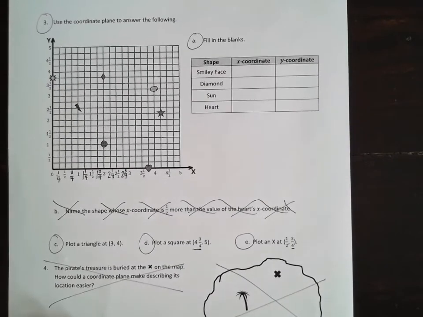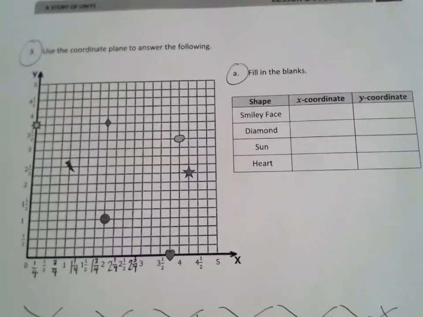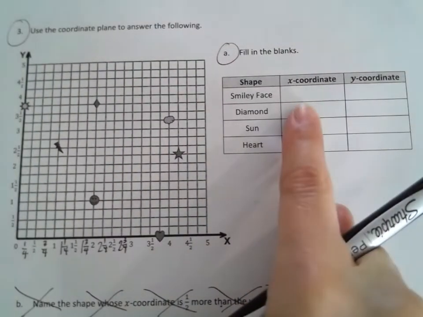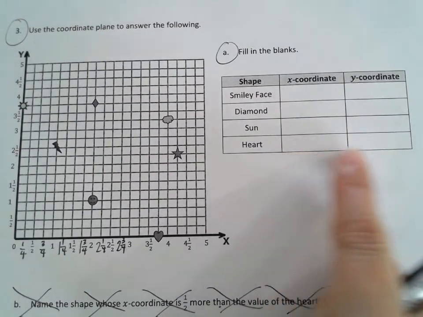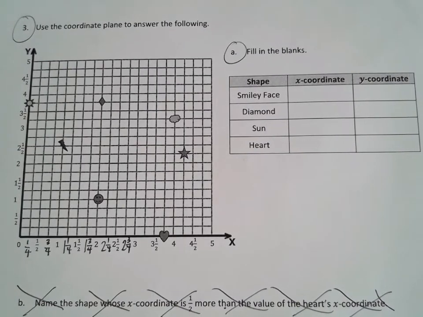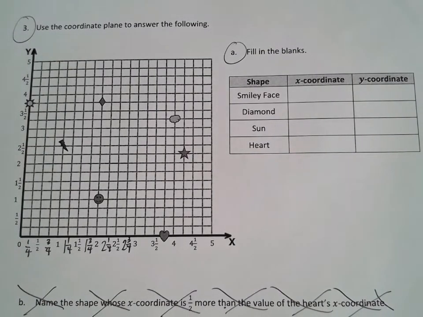So I'm going to zoom in there. I'm going to let you pause and see if you can write the coordinates for the smiley face. Write the coordinates for the diamond, the coordinates for the sun, and the coordinates for the heart. Pause the video and get busy.